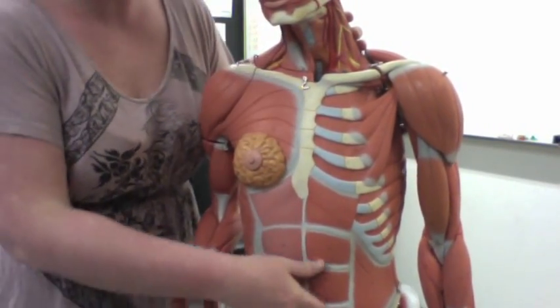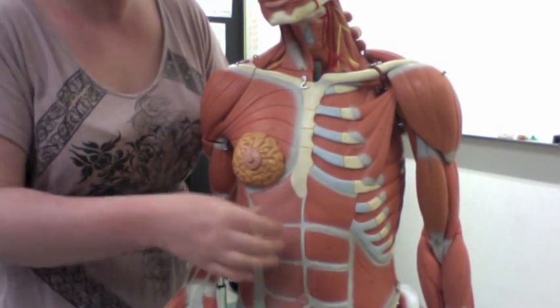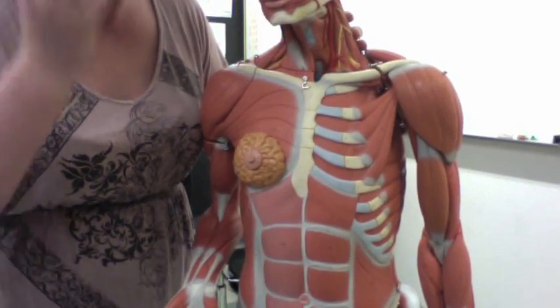Okay, so rectus abdominis are your abs. They help with flexion at the waist. That simple. So you guys know when you do a sit-up, that's flexion.